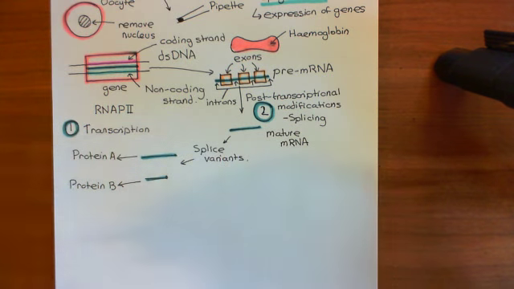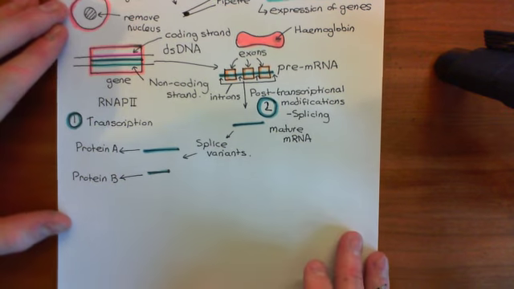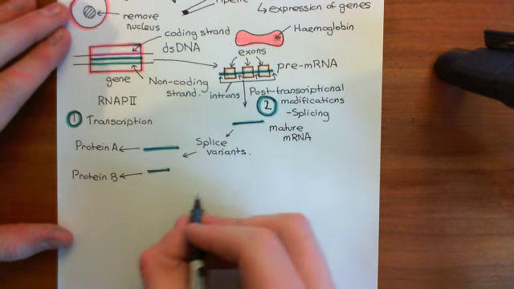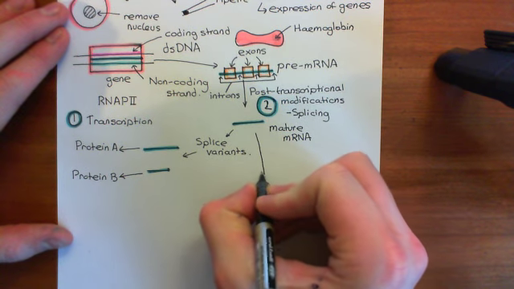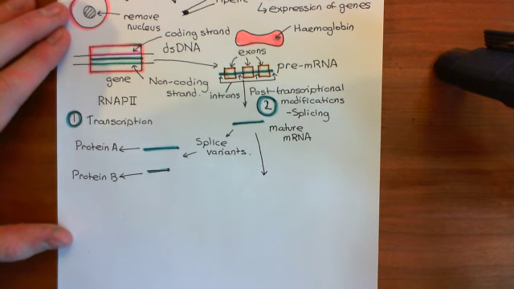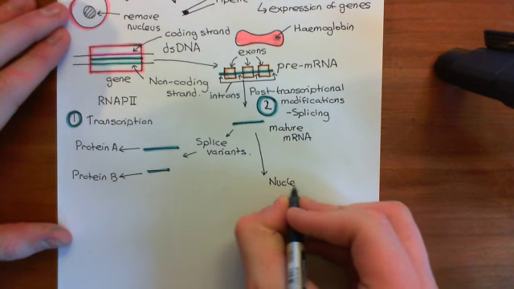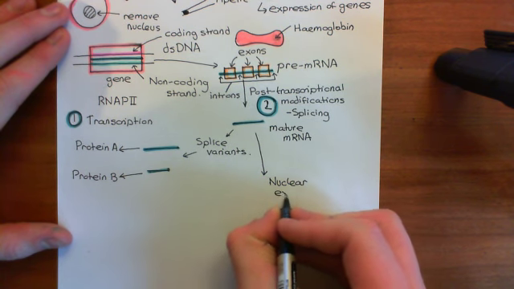Right, so let's now continue with the central dogma of biology. The mature mRNA will then be translated into protein. But in fact, before we talk about it being translated into protein, let's talk about it being exported from the nucleus. So nuclear export is going to occur now.